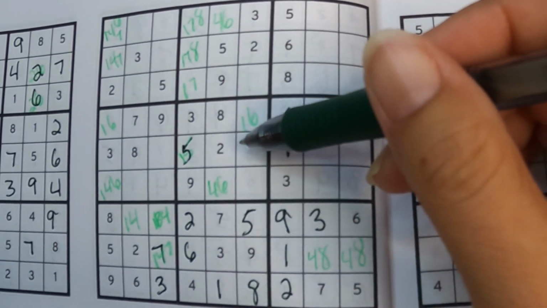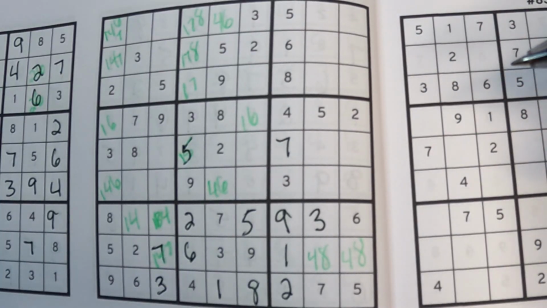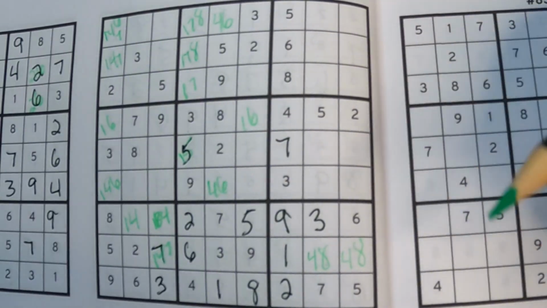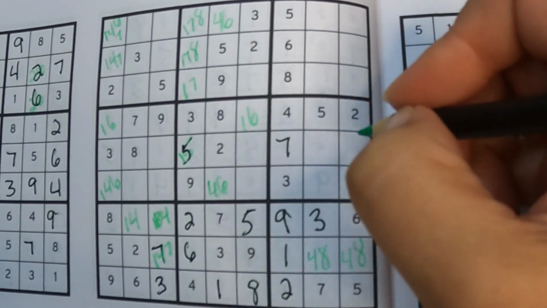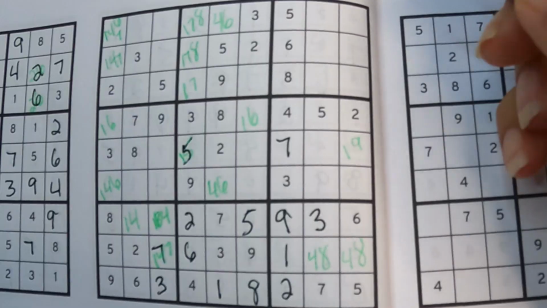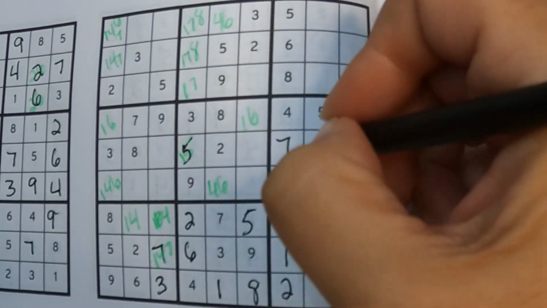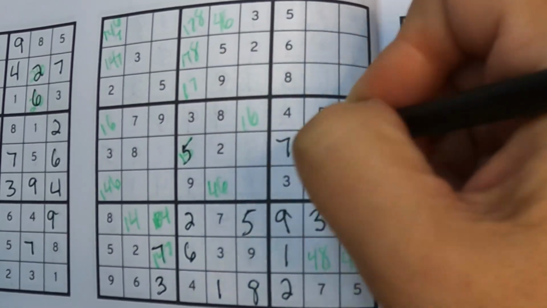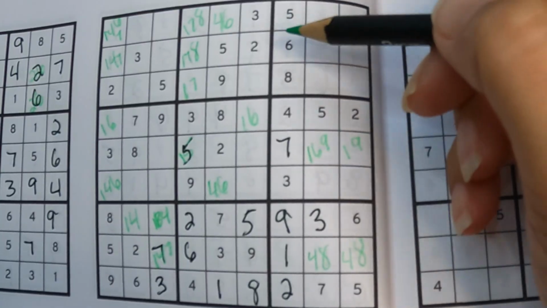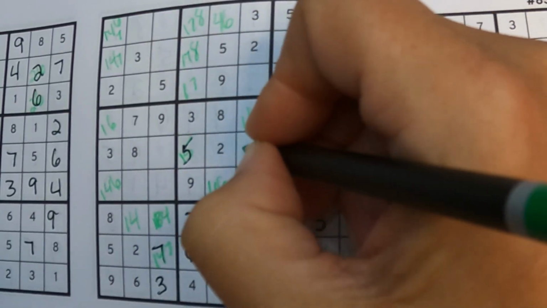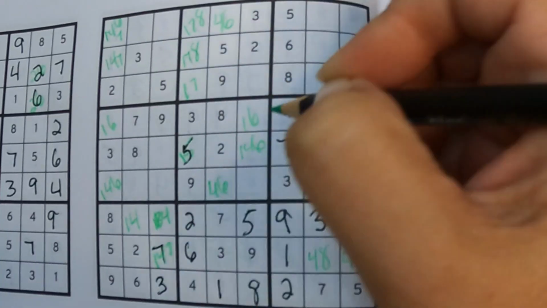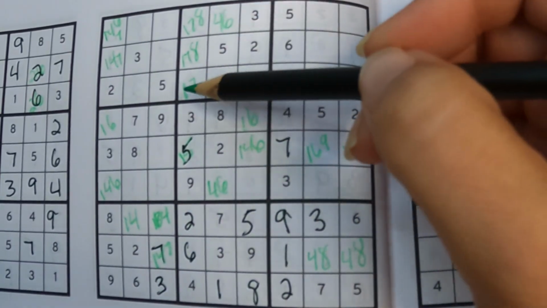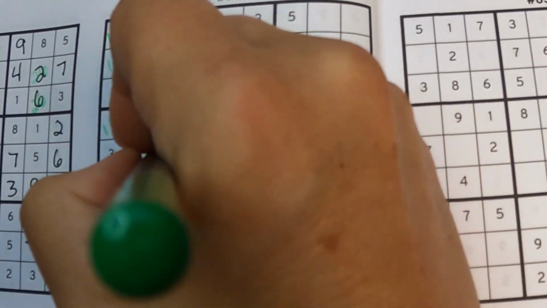For this row, we're missing 1, 4, 6, and 9. We've got 4 and 6 here, so 1, 9. 4 here, so 1, 6, 9. 9 here, so 1, 4, 6. 9 here, so 1, 4, 6.